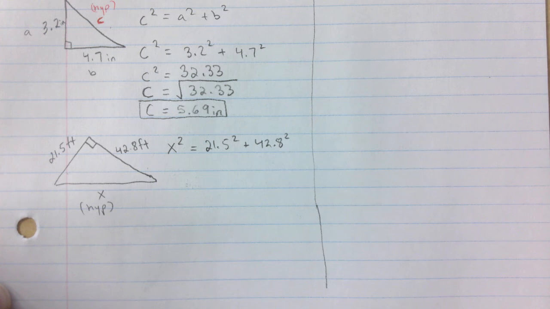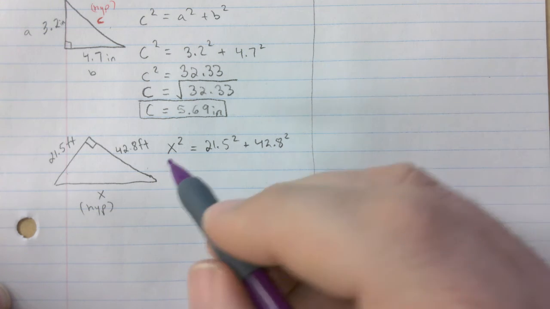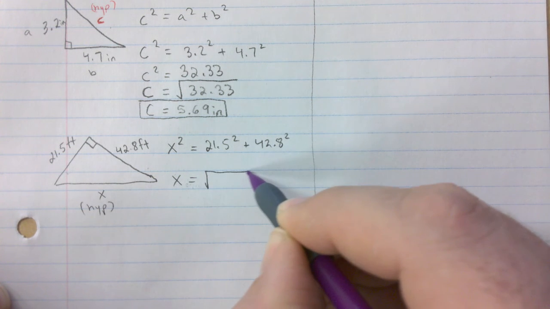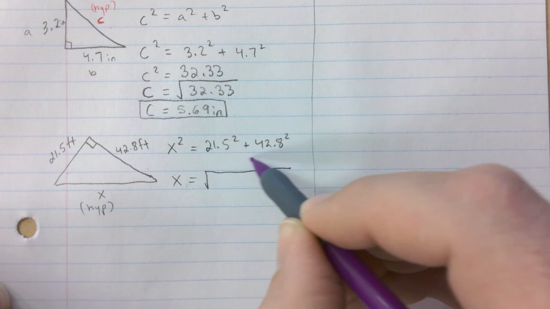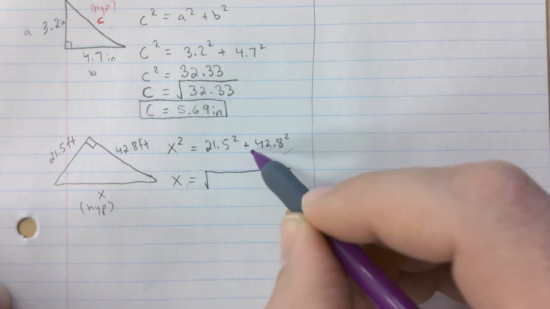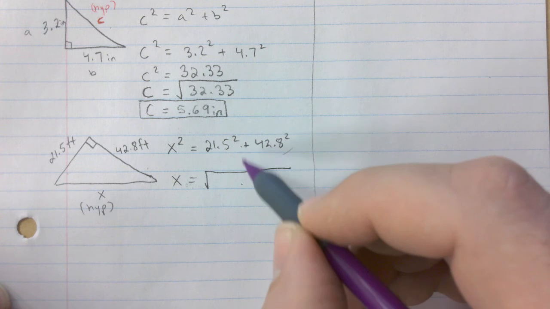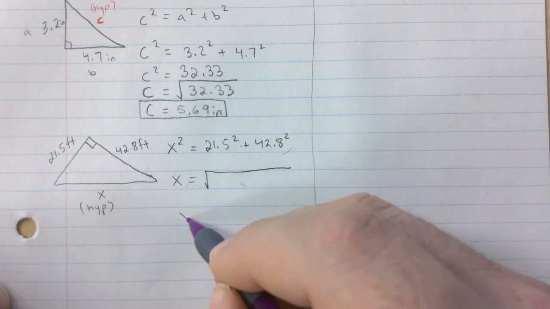Everything is squared in Pythagorean theorem. That's for sure. And watch this next step. X is equal to square root. So you basically figure out what this is and just write it under the square root. I want that step, this step, and then your final answer next.